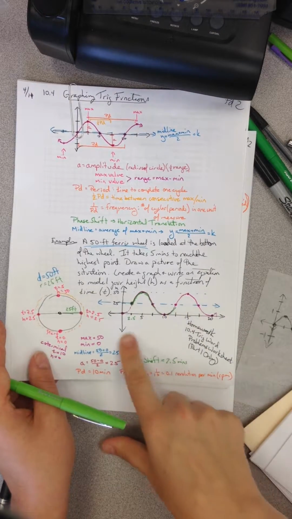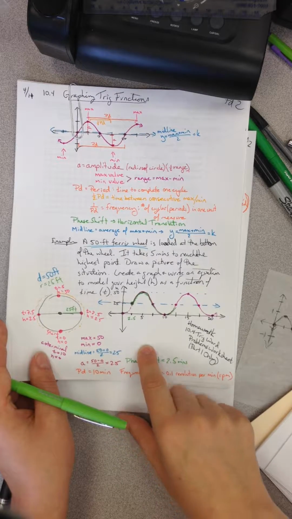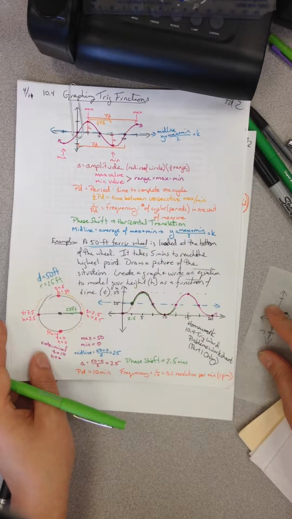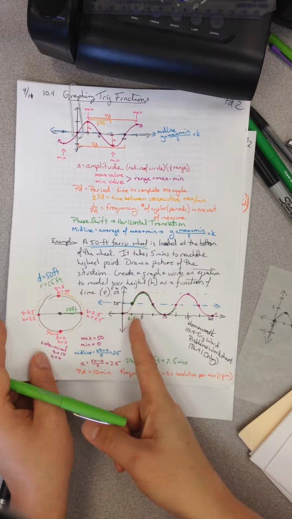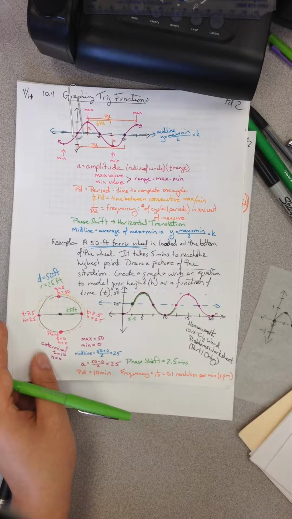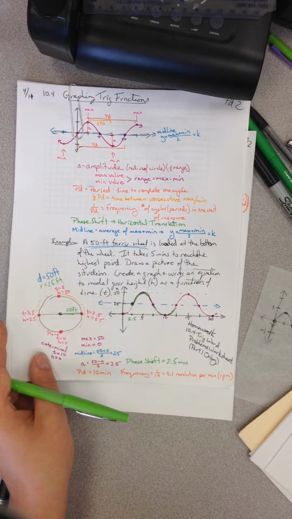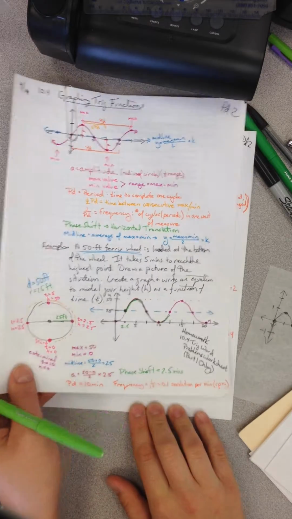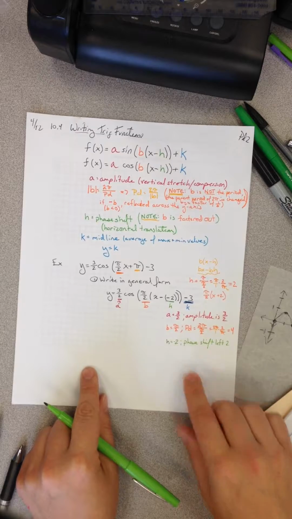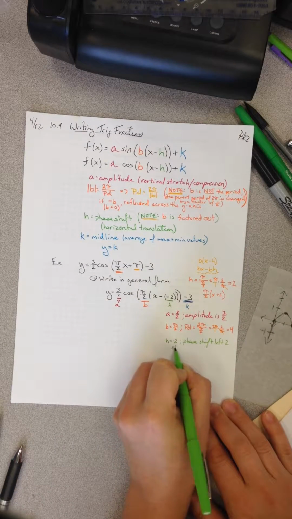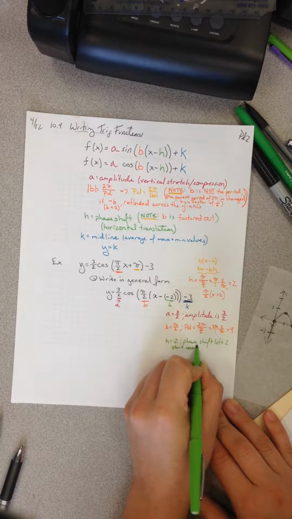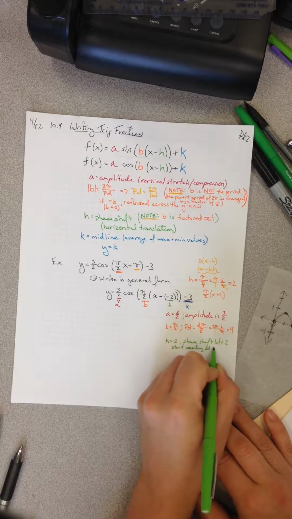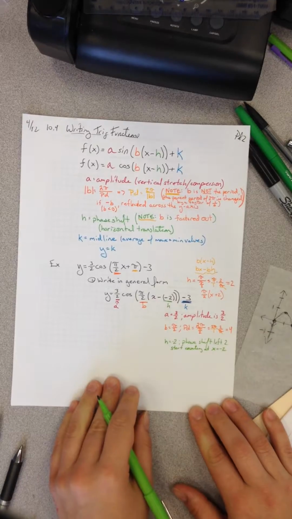So if we were to make an XY table for this graph, we would probably start our x's at 2.5 to get a true sine function, not where it's starting in real life, but where the actual sine function itself is starting. Well, isn't that h? Didn't we just say that was h? So when we identify h as negative 2, we're going to start counting at x equals negative 2.